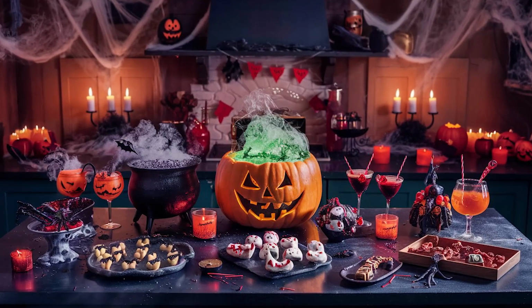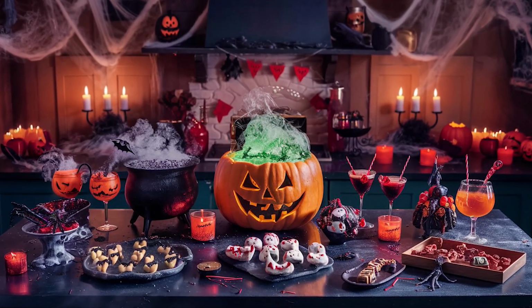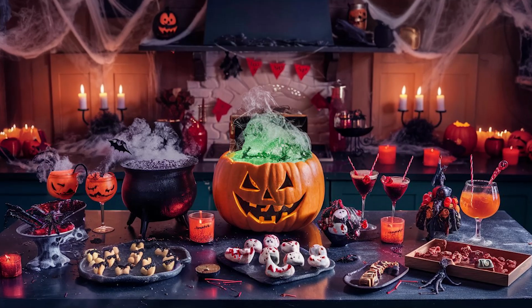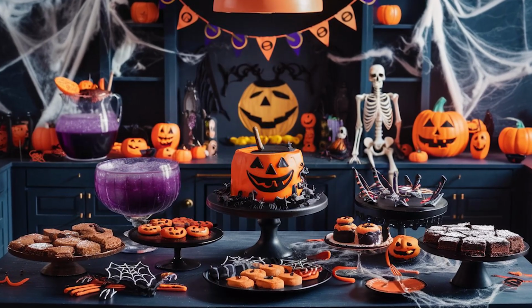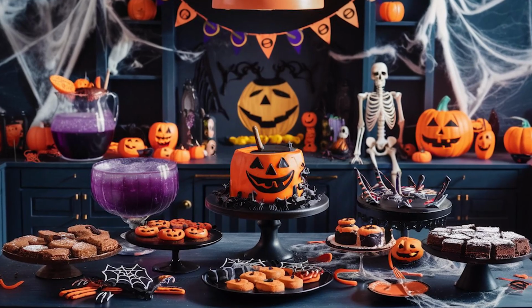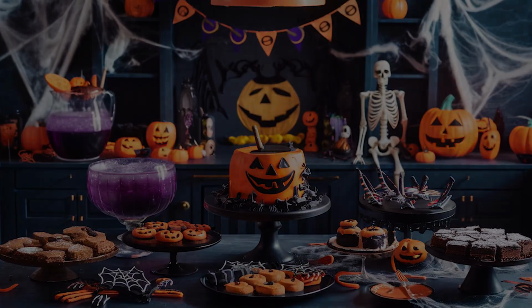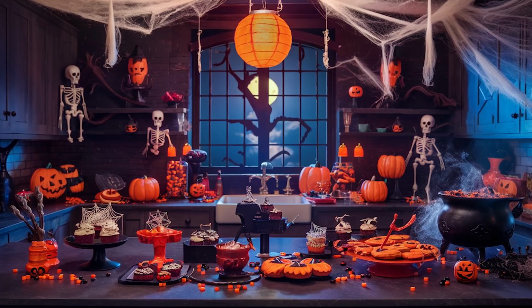You can also hang spooky decorations from your kitchen cabinets or ceiling. For a quick and easy centerpiece, fill a glass jar with spooky-themed candies or trinkets. Or get creative and create a miniature graveyard using small pumpkins, fake gravestones, and miniature skeletons.